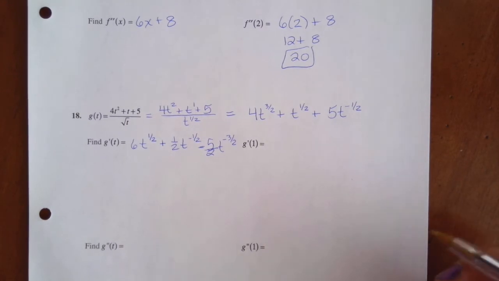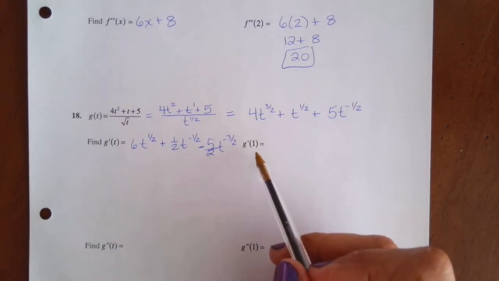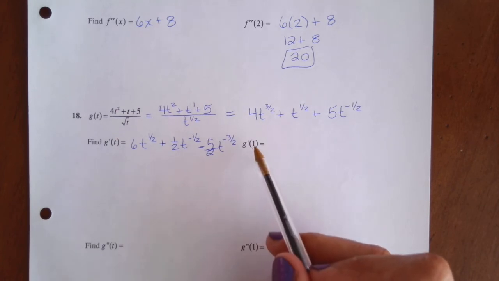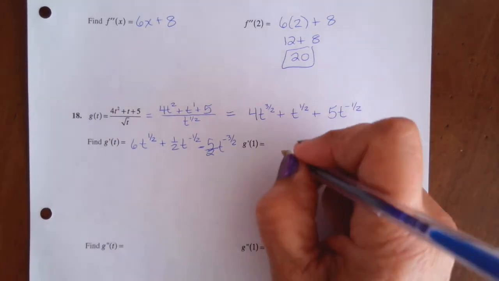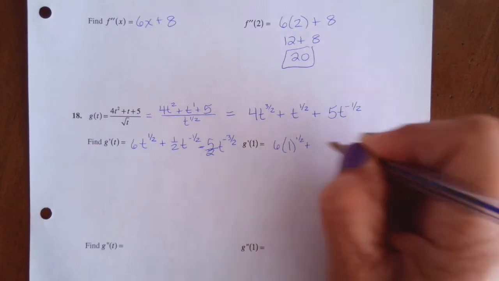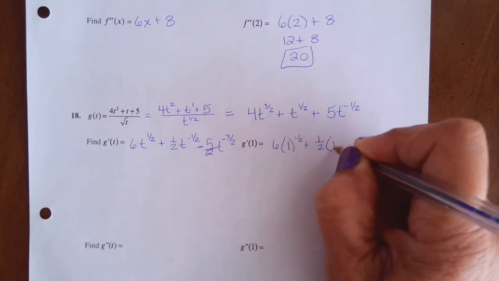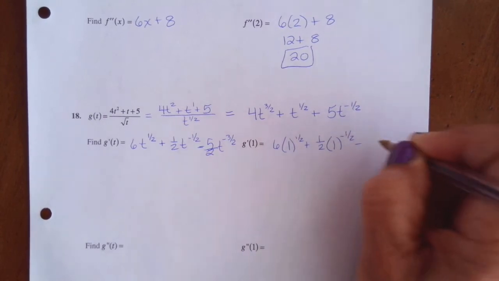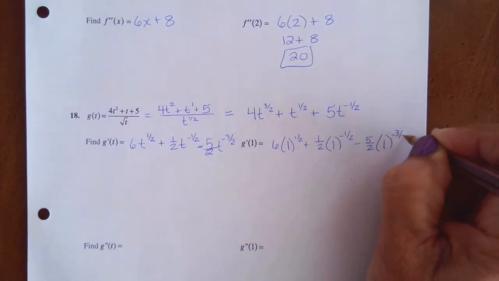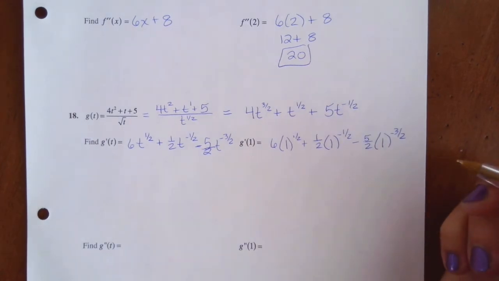All right, so now we're asked to find g prime of 1. So that looks kind of daunting, but 1 to any power is 1, so that's kind of nice. So we would do 6 times 1 to the 1/2 plus 1/2 times 1 to the negative 1/2 minus 5/2 times 1 to the negative 3/2.